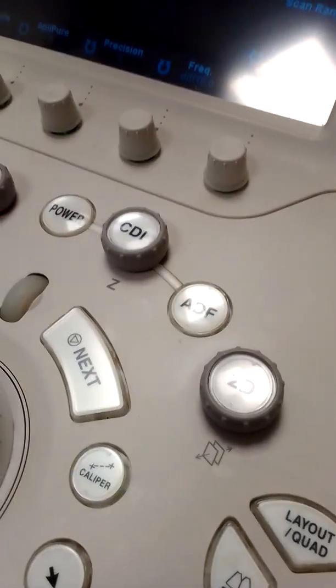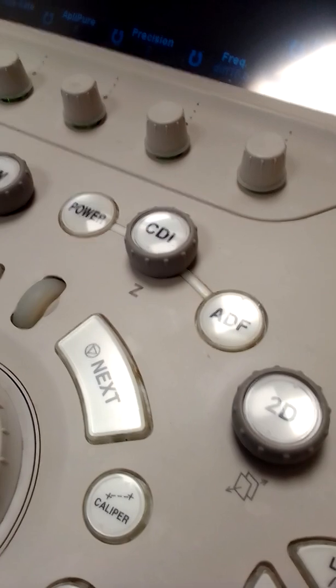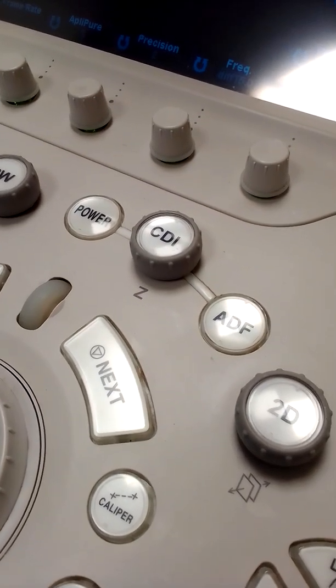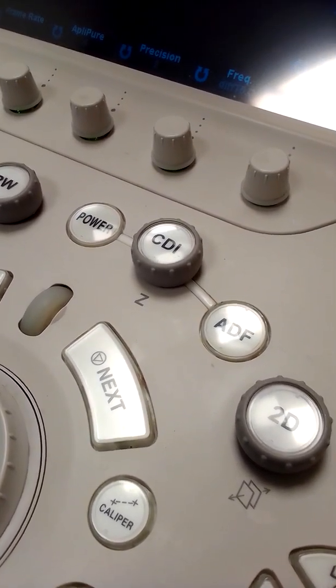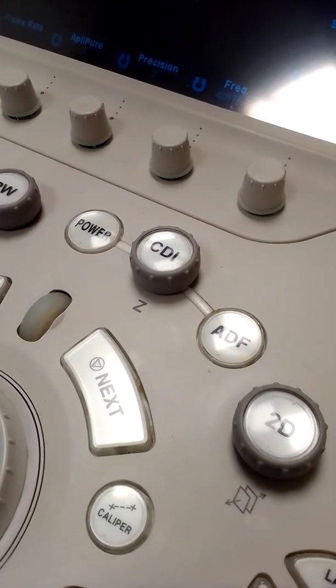Basically CDI can tell us, or we can examine by this mode, the motion of blood. Let's see, if we increase the gain, here you can see some colors are showing. This is the blood motion, toward and away. So again we press the 2D mode and we are back in grayscale mode.